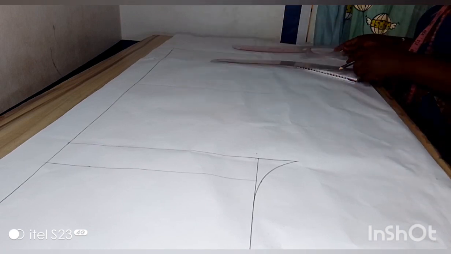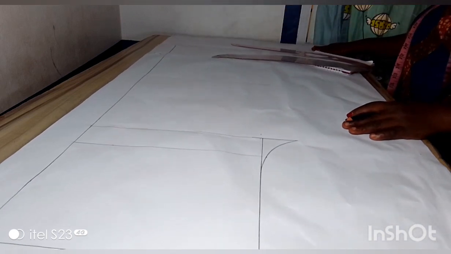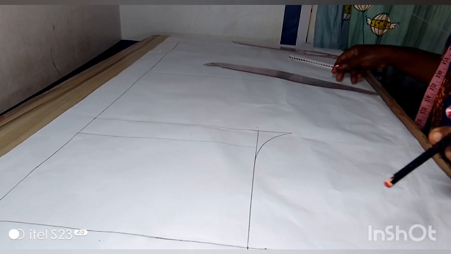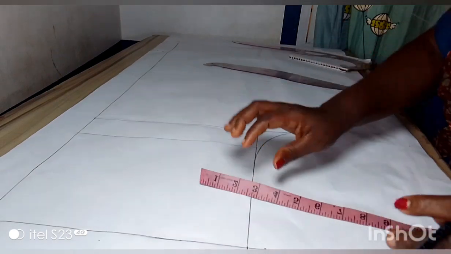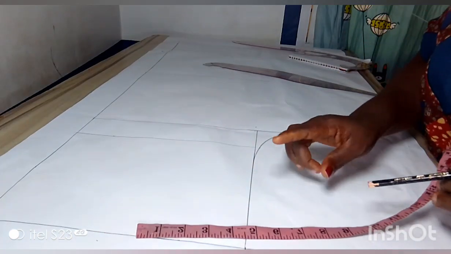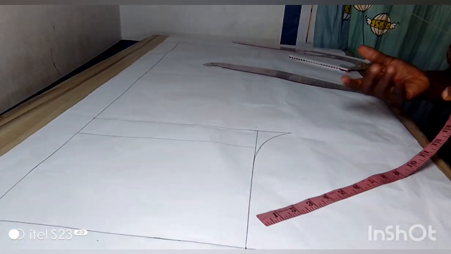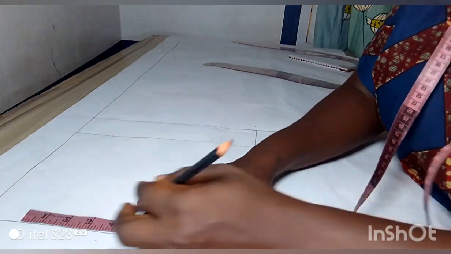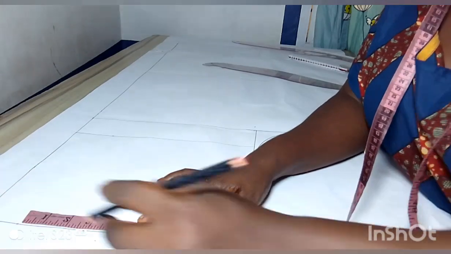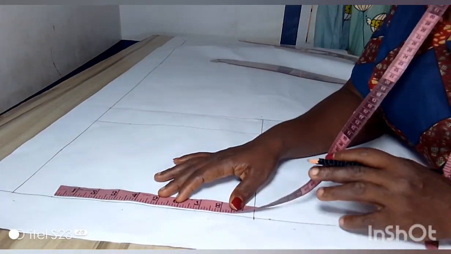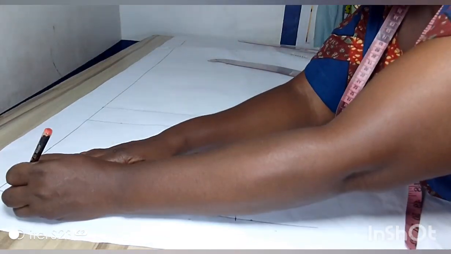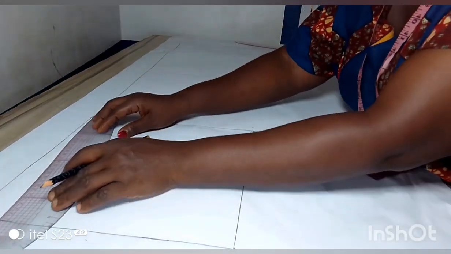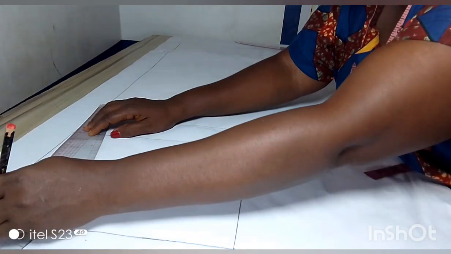After that, I'm going to be adding a band to this. Let me mark my waist circumference. The waist circumference I'm working with is 38 divided by 4. I have 9.5. So you mark your 9.5 from here. After marking, you add a 1 inch dart to it. But I'm going to be putting an elastic there, so I'm not going to be using the dart. I will leave this thing the way it is.